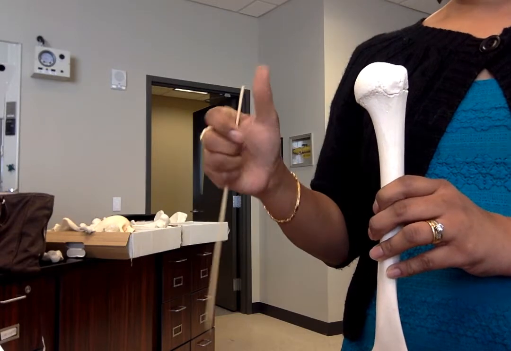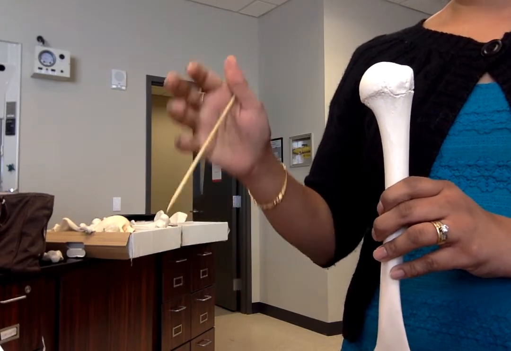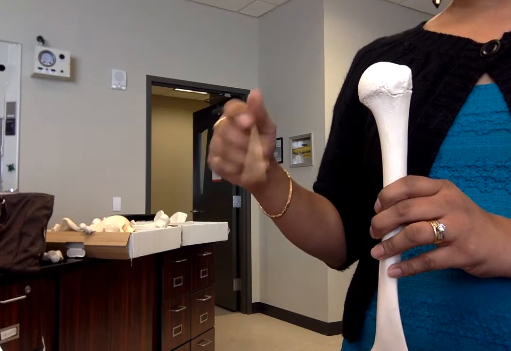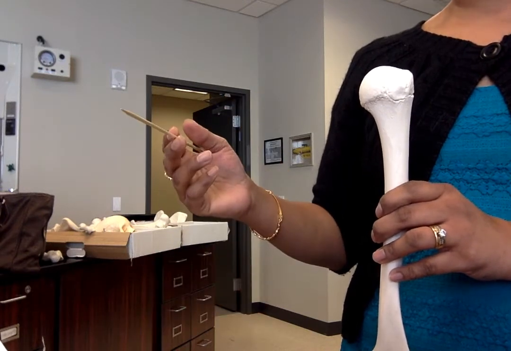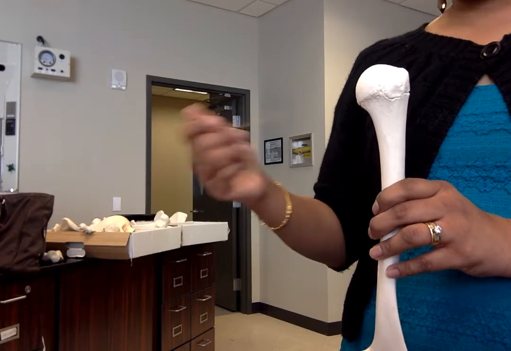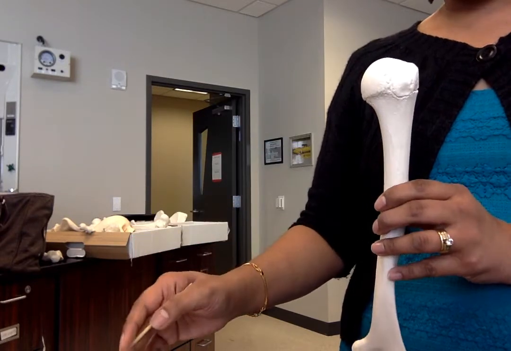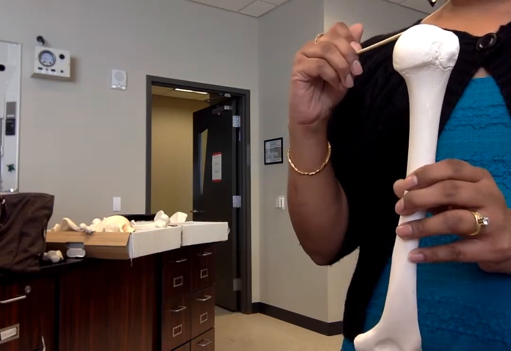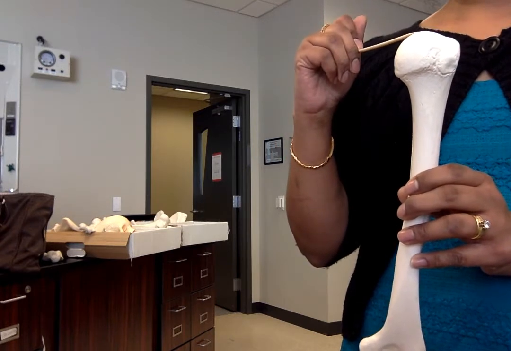For purposes of lab practical, neck is fine. And if you just write neck, neck of the humerus. Excellent. So, the head of the humerus points where?